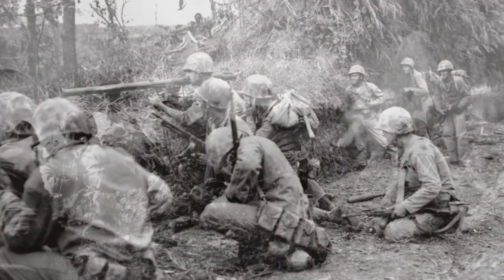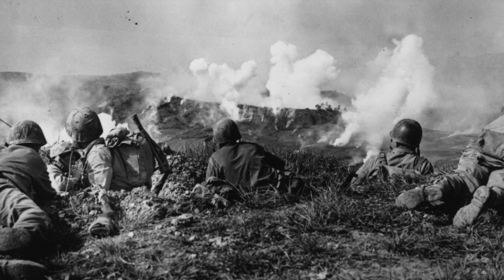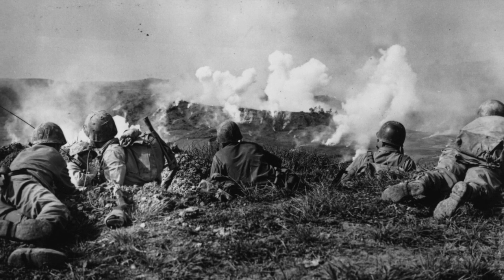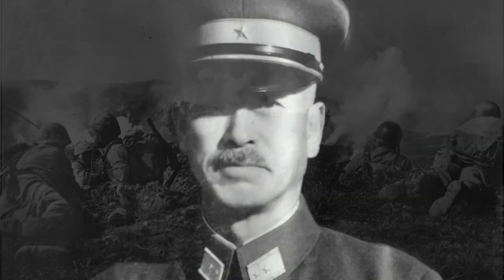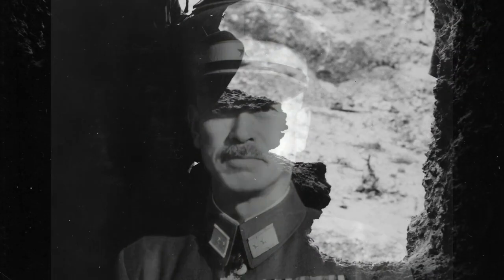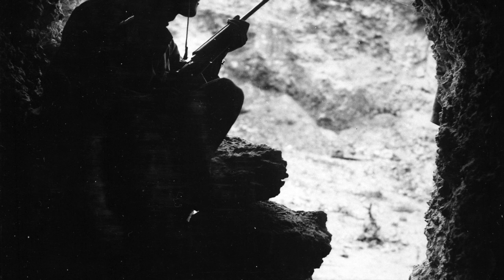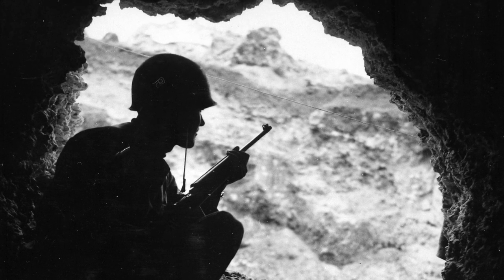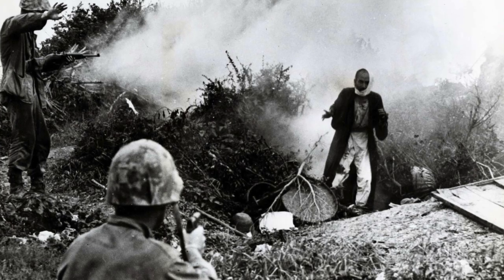The heart of the Japanese defense lay in the Shuri Line, a series of interconnected fortifications, caves, and tunnels that utilized Okinawa's rugged terrain to great effect. Here, the Japanese, under the command of Lieutenant General Mitsuru Yoshijima, employed a strategy of attritional warfare, aiming to inflict maximum casualties on the advancing Allied forces.